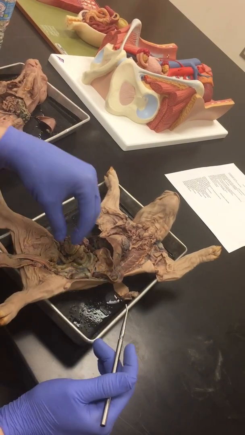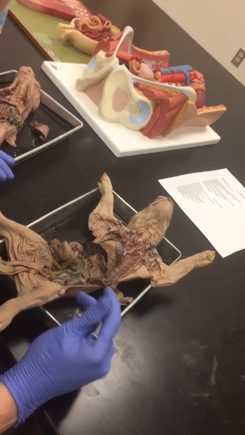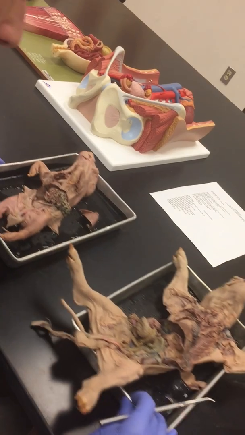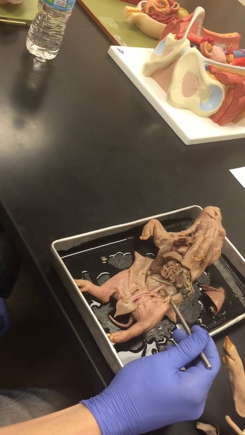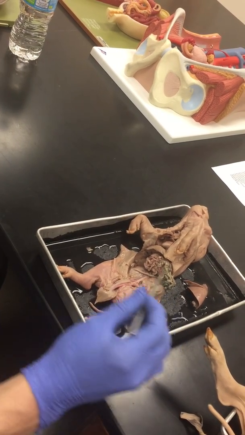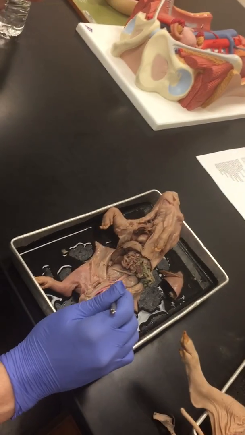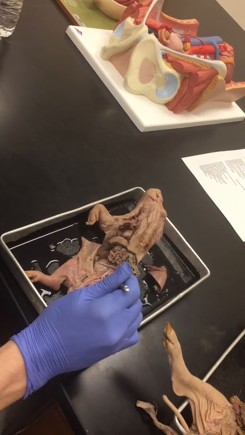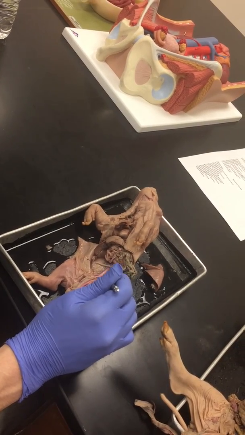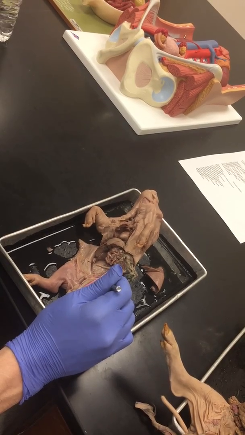So if we were to remove some of these structures here and actually look at what's going on in the vasculature, we can see the abdominal aorta coming down. And then don't forget though, you have the umbilical arteries there. So don't mistake that for the iliac arteries, because this is the big umbilical artery.